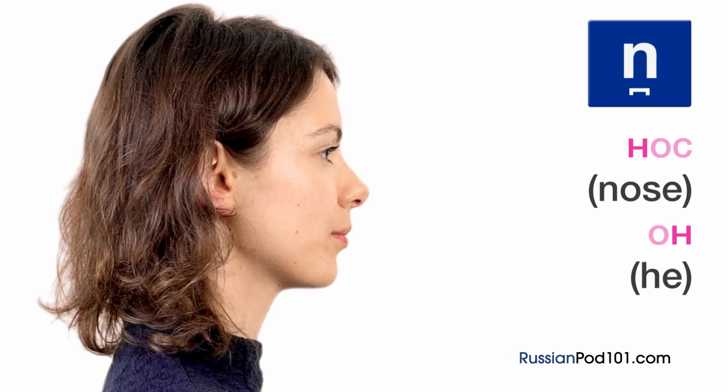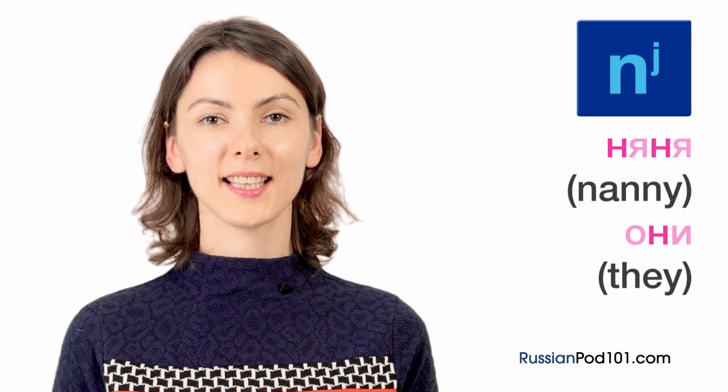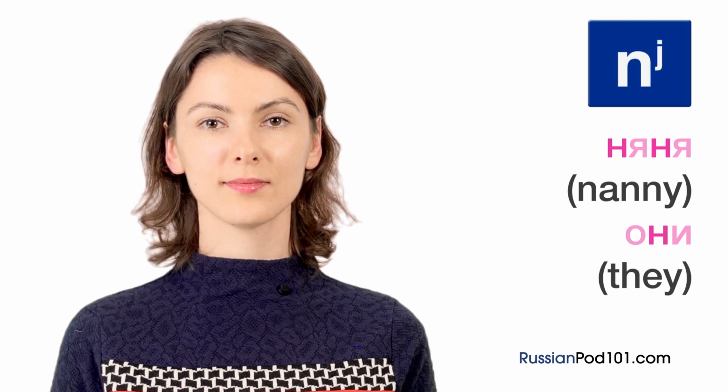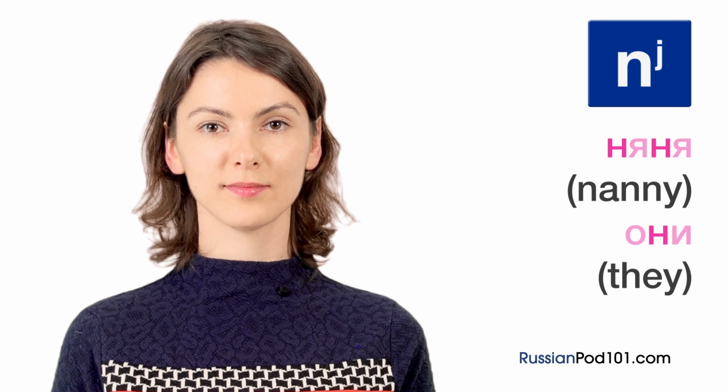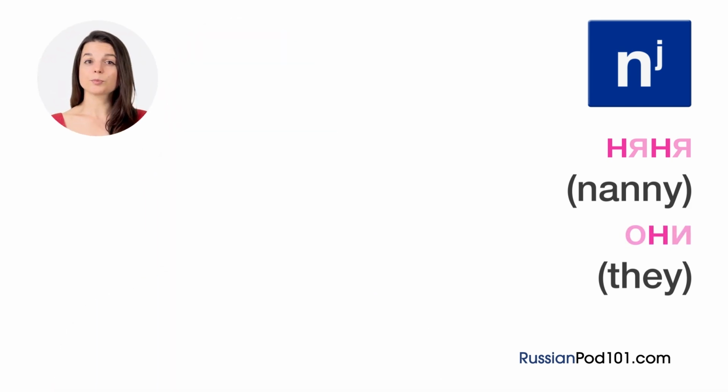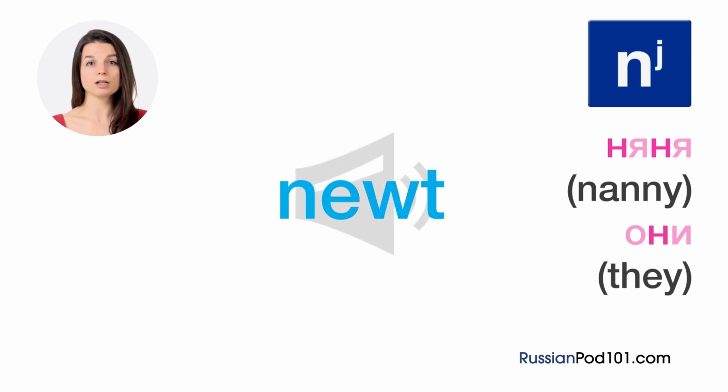And here's the soft version. Не, няня, они. This is identical to the previous N sound, but with the middle part of your tongue raised to the roof of your mouth. It's a little bit like the N in the word newt.